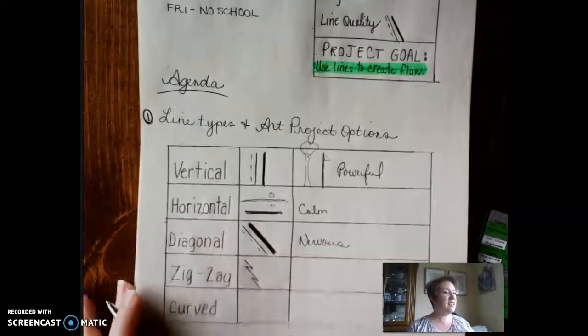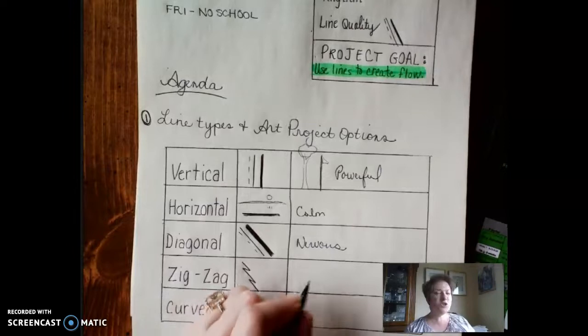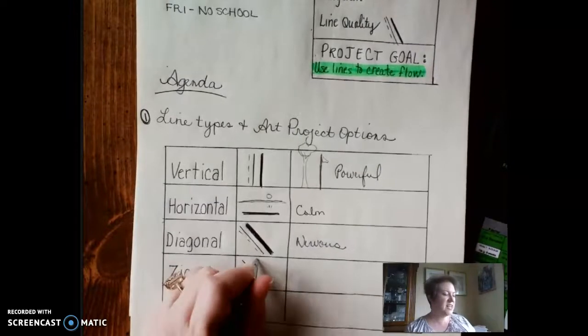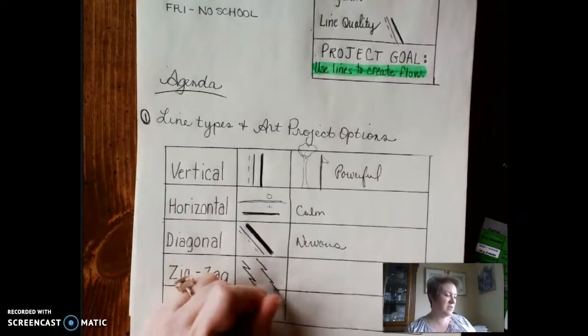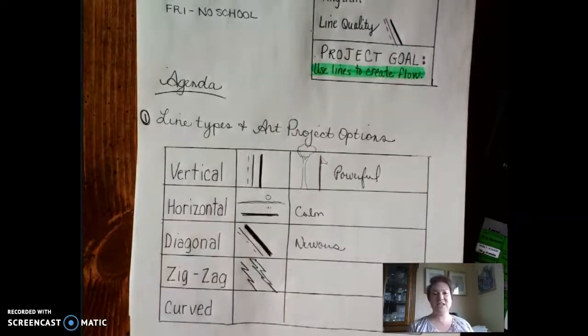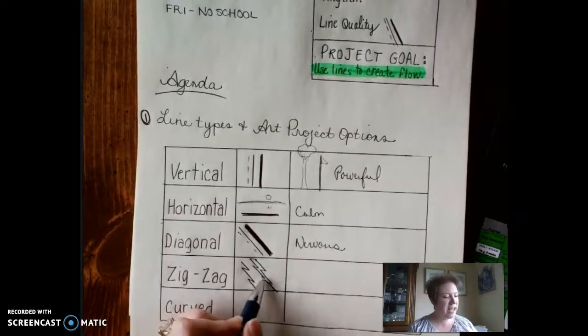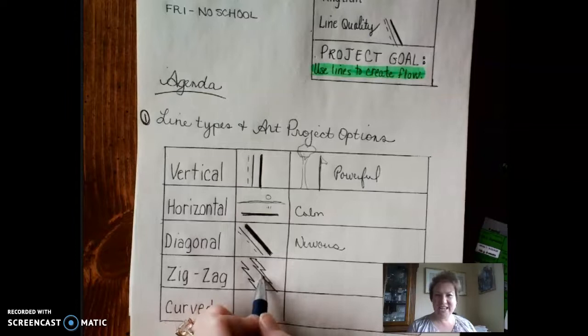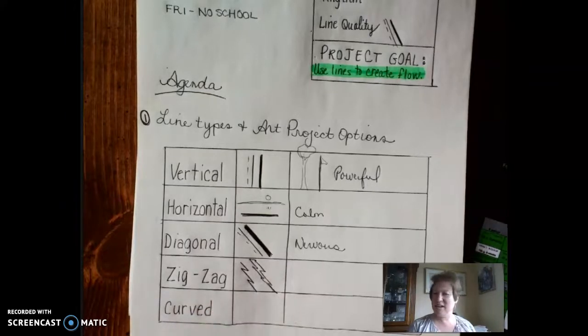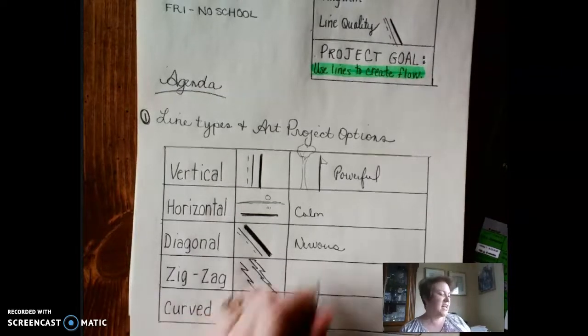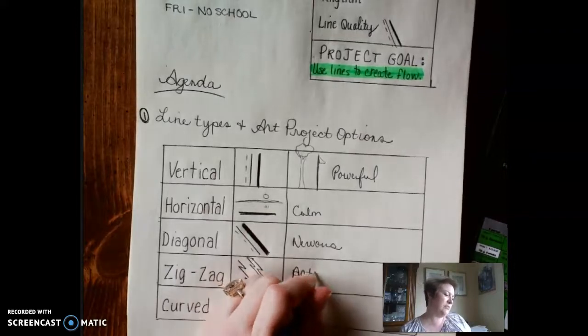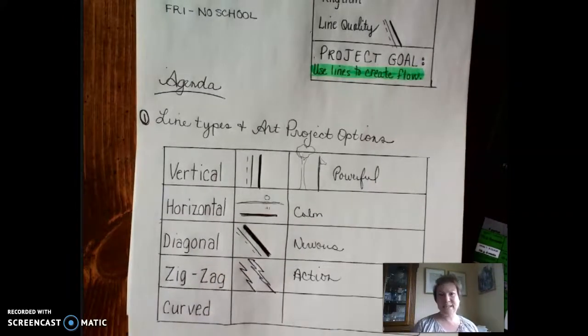A zigzag line. Think about a sword fight or lightning bolt. It's like action. In fact, I think Flash Gordon, I think that symbol is on the side of his helmet or something like that. It's an action line. Gets people excited.